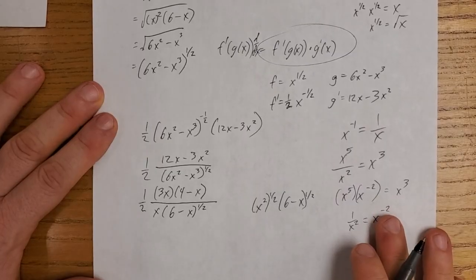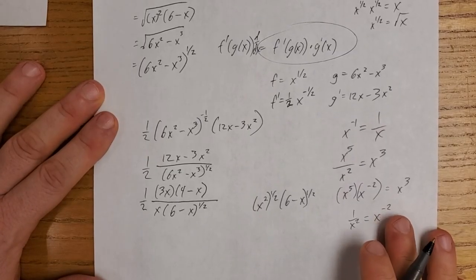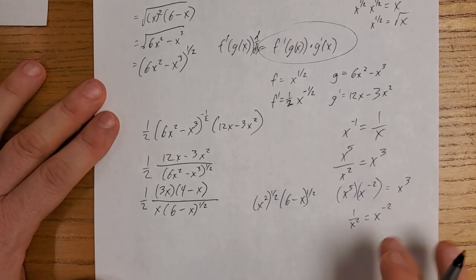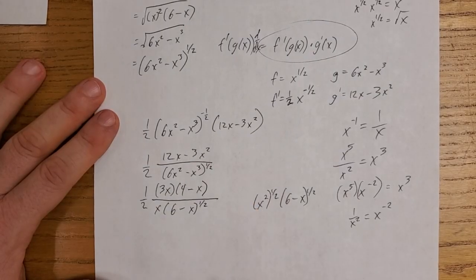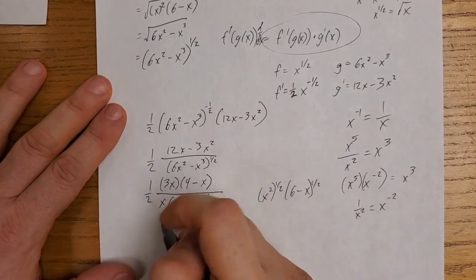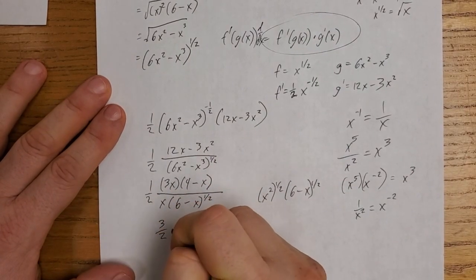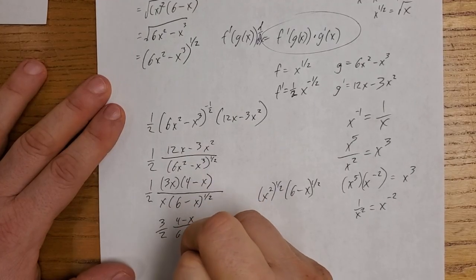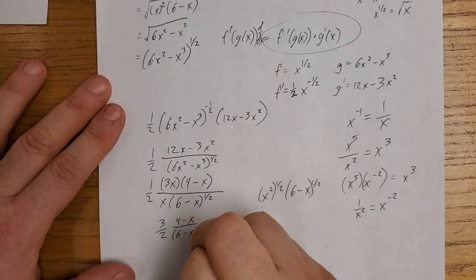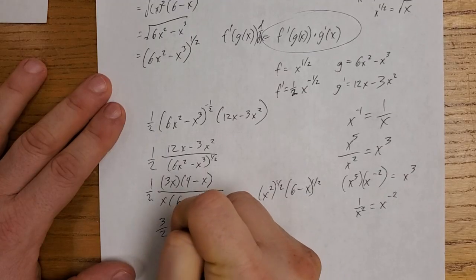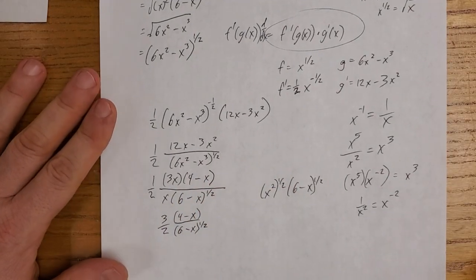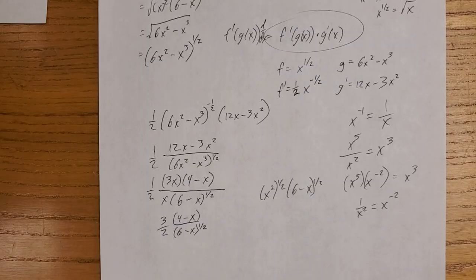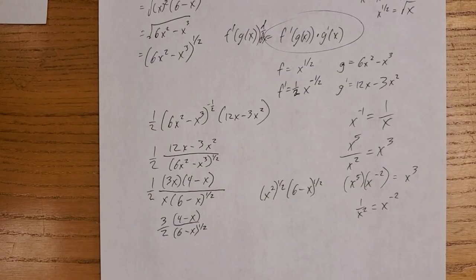So it's still a lot. What can we do with this even more? Well, the x's cancel out. So we can say 3 halves, 4 minus x over 6 minus x to the half power. And that's about as good as we're going to get it.